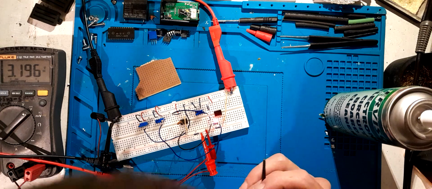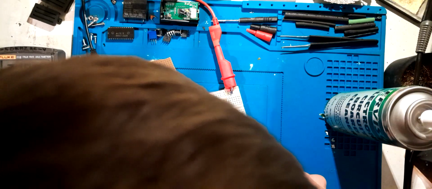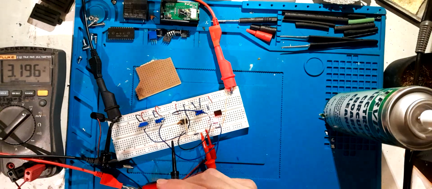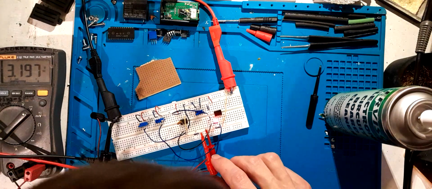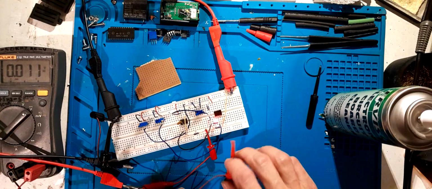Wait, how do I not have a pull-up resistor on here? Oh, I've just noticed something odd that's boggling my mind. How am I comparing a positive voltage here when I haven't got pull-up resistors on the open collector outputs? Hold on, I've just got to see something. This could actually be a bit dodgy.